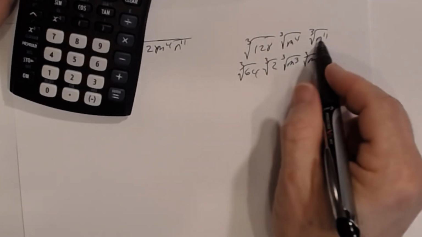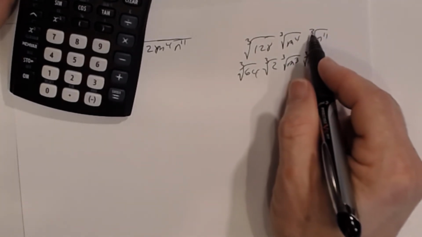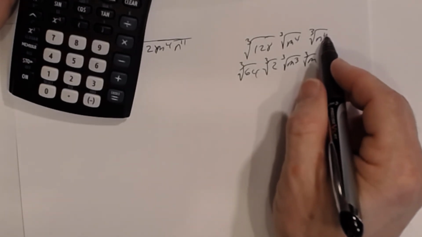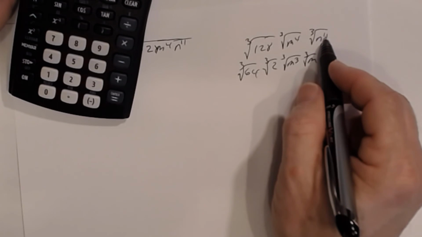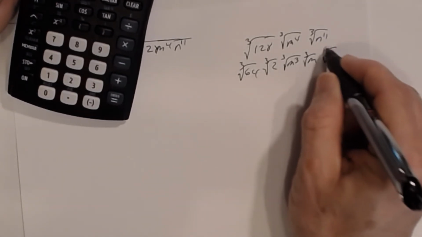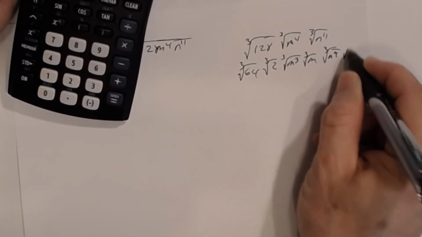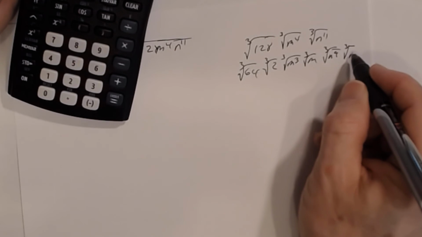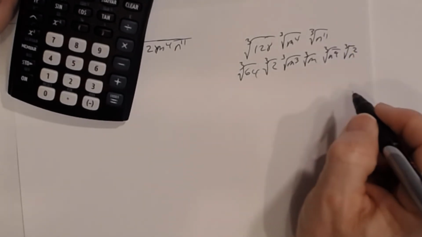Now over here, 11 is not divisible by 3. So what's the largest whole number less than 11 that's divisible by 3? It is not 10, but it is 9. So there's a cube root of n to the ninth times the cube root of n. Be careful, make sure you use the right one. 9 plus 2 is 11.